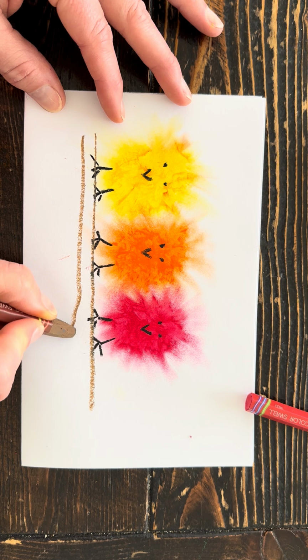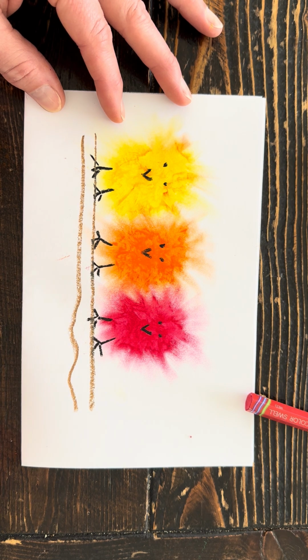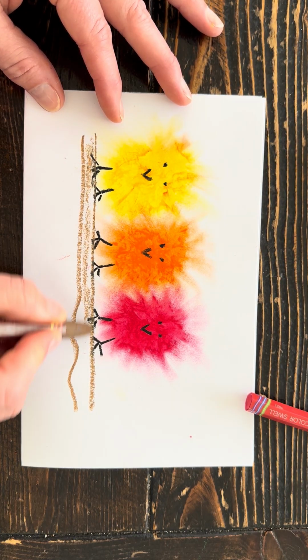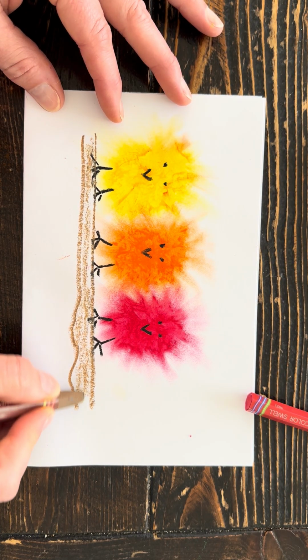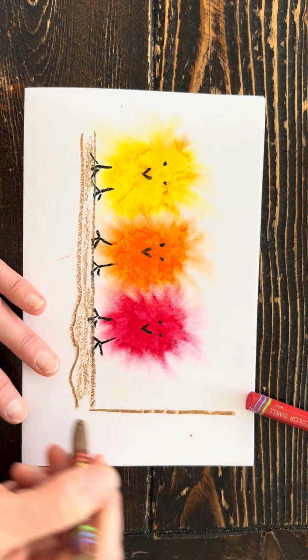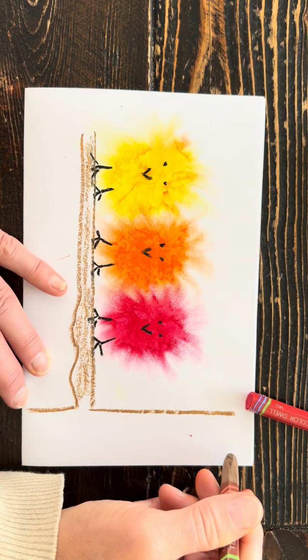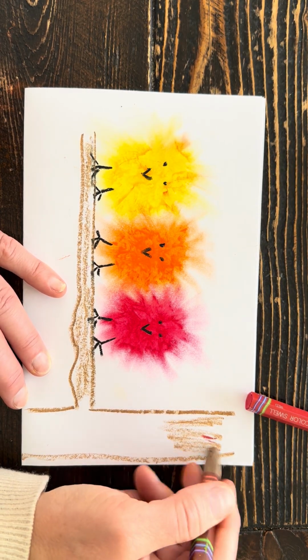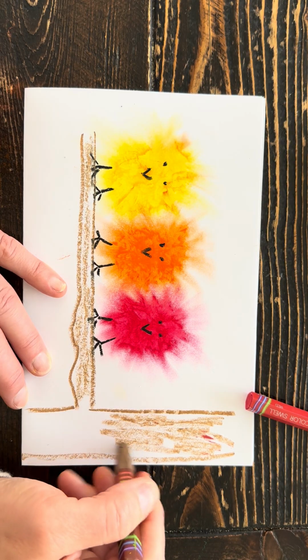It doesn't have to be straight, right? Like if I make a squiggly line, that looks more like a branch anyway. And we color that in very lightly. And then we're gonna put this branch on a tree. So I'm gonna put a line up that way and a line down. And I'll make a second line so we can see the other part of the tree trunk and color that in.